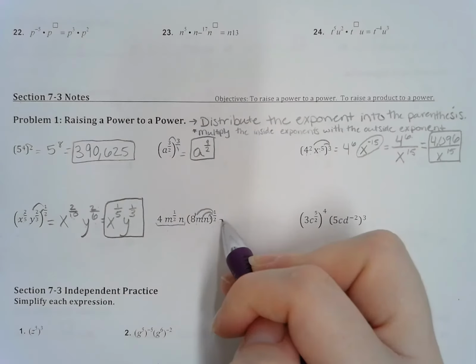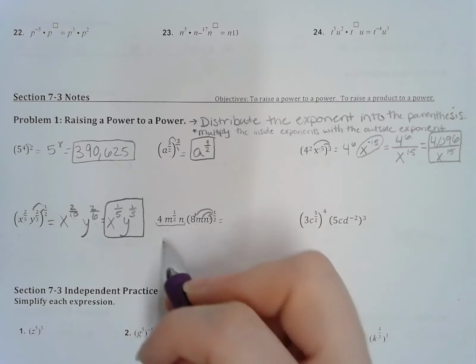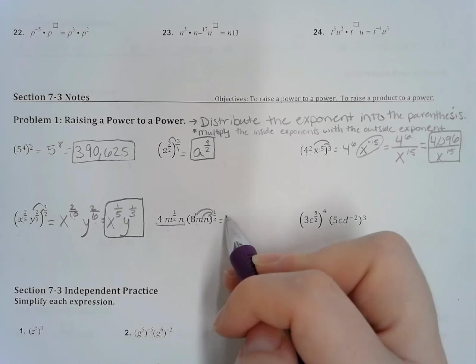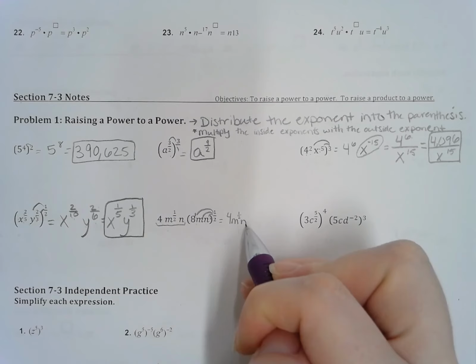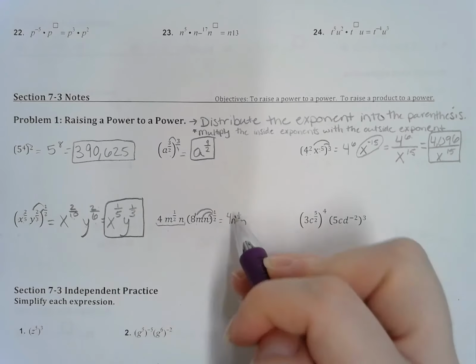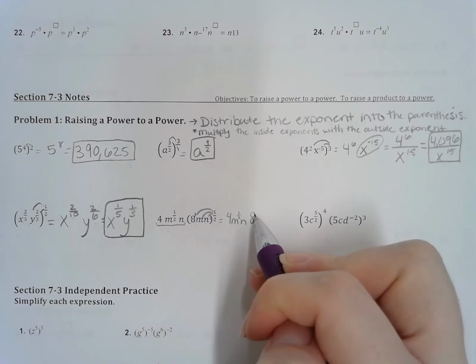So when I multiply, I'm going to end up with, well, this all stays, so 4m to the 1/2 n. This gets out of the parentheses, so 8.